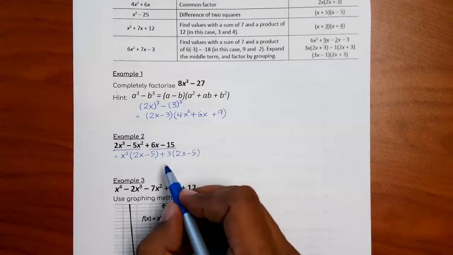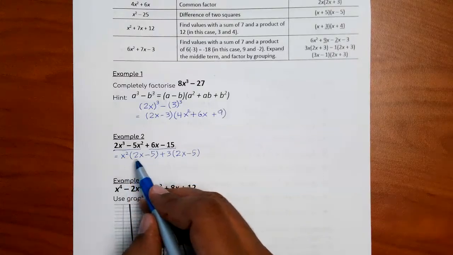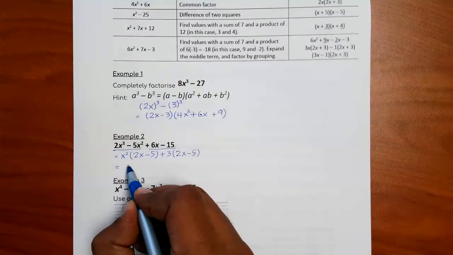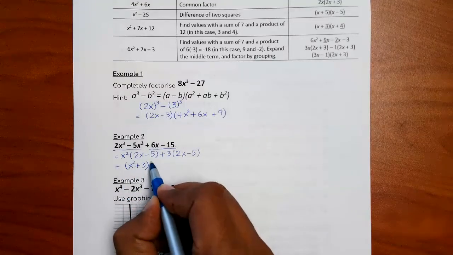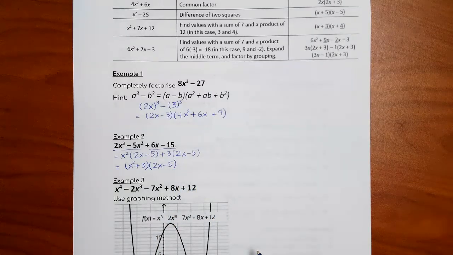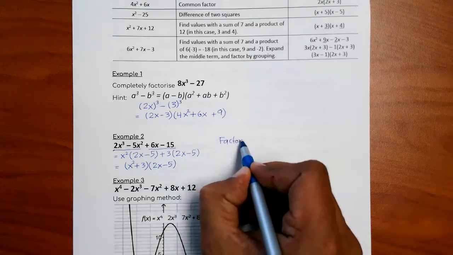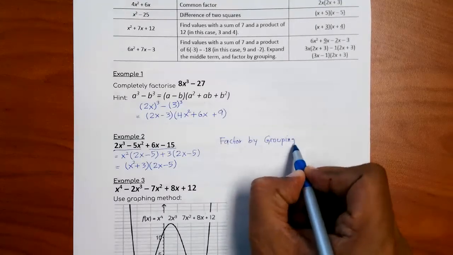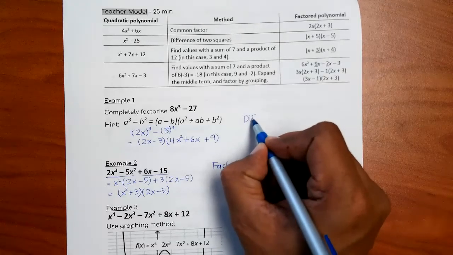So now I have the same factor, 2x minus 5, multiplied with x squared and also multiplied with 3. So this is the distributive property. I can write (x squared plus 3) times (2x minus 5). So again, I have changed this to the factored form. In this method, I do factoring by grouping. And in the first case, I used the difference of cubes identity.